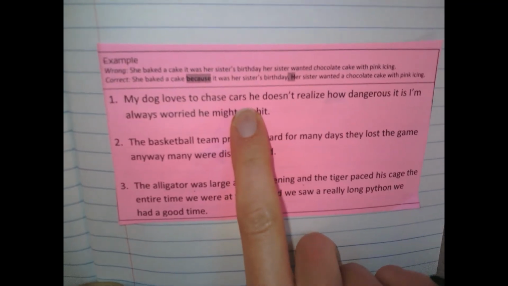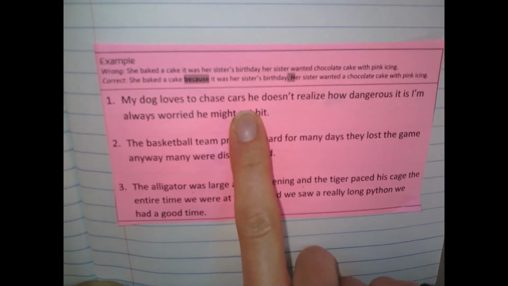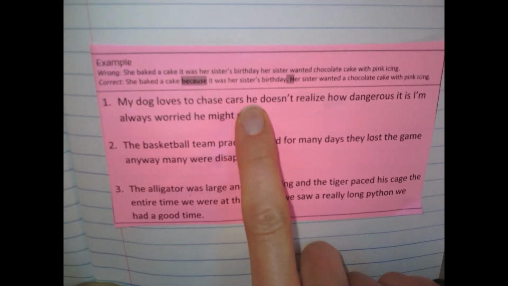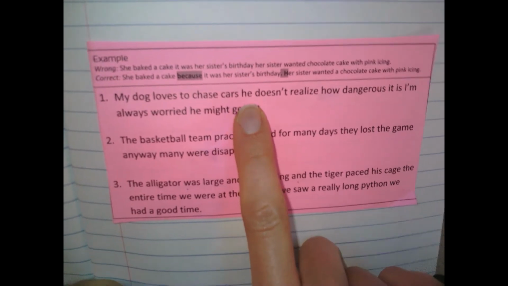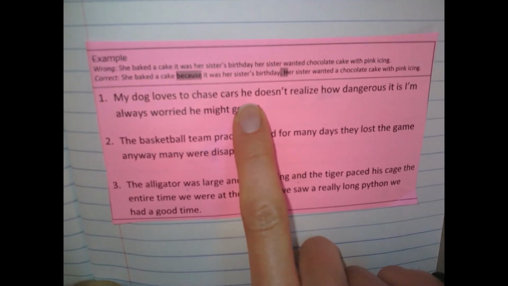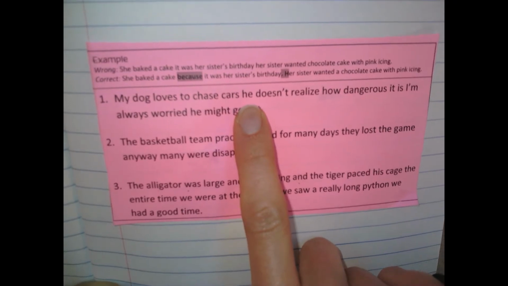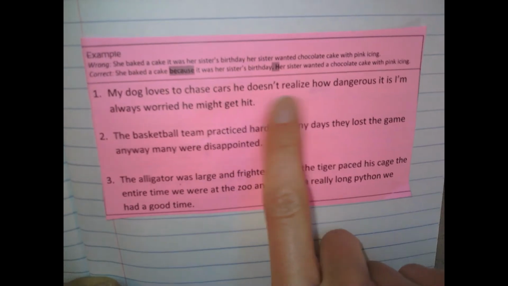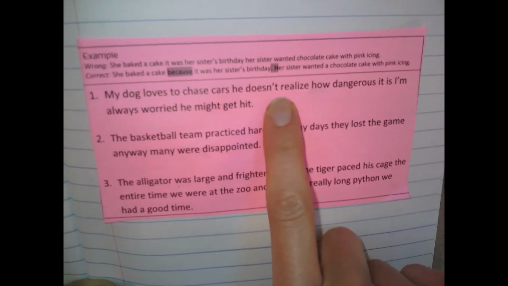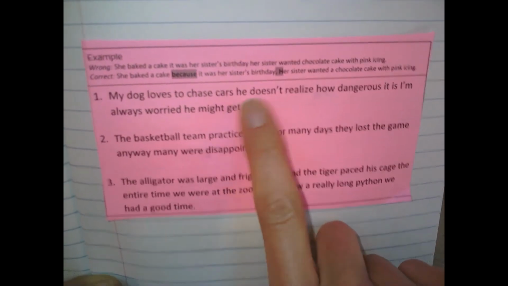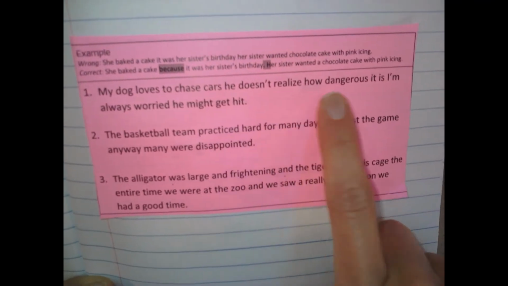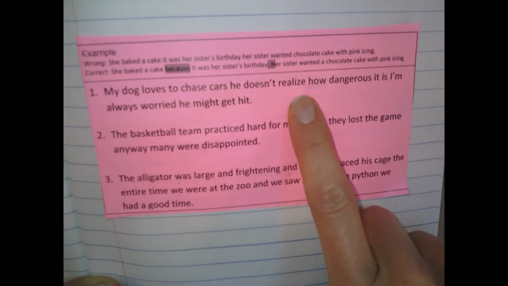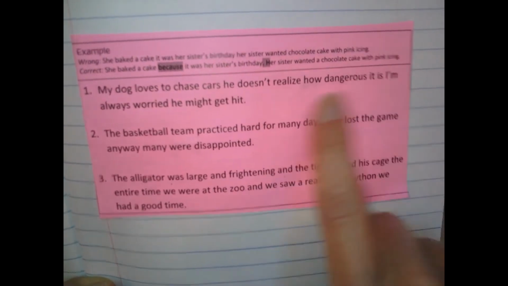Let's see what's next. He doesn't realize how dangerous it is. I'm always worried he might get hit. Who or what is this next phrase about? Yes, he. Is he doing something or being something? Yeah, he's doing. He does not realize. Not realizing something is something you're doing. So we've got a subject, predicate, how dangerous it is. It's a detail. It's telling you more about what he doesn't realize. I think that could be another section.